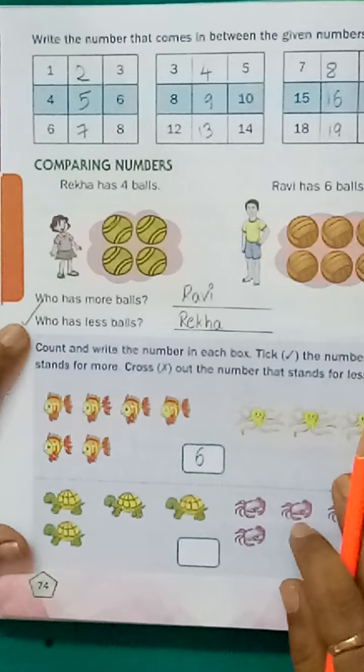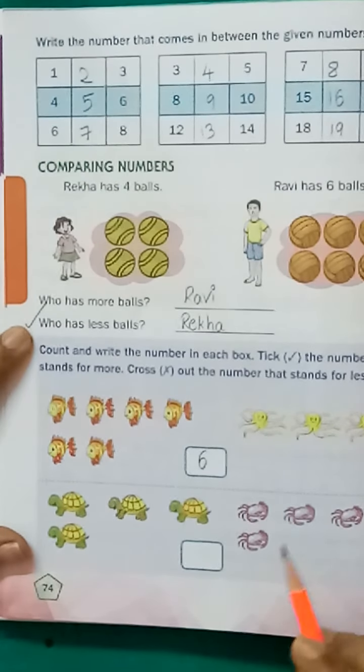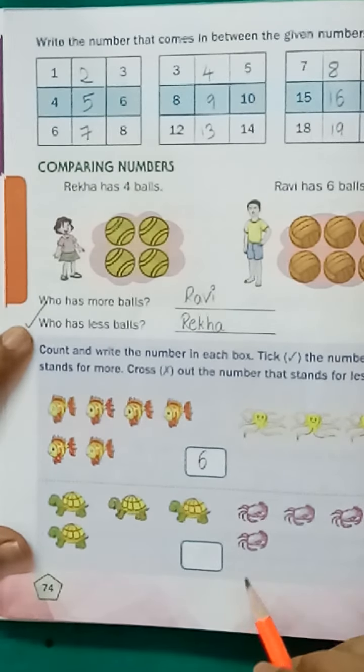So what is that? Previously we discussed how to count and write the numbers in each box. Tick the right mark for the number that stands for more. Okay? So cross out the number that stands for less. Which stands for less, and which stands for more, you can take a right mark. Okay? First one we already completed. Then I'm going to repeat that.